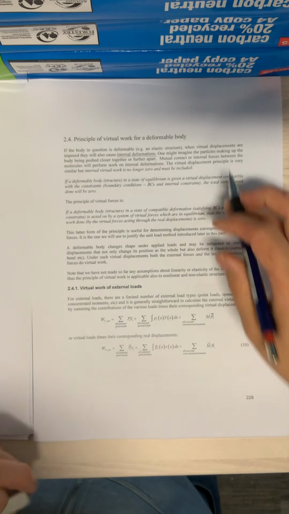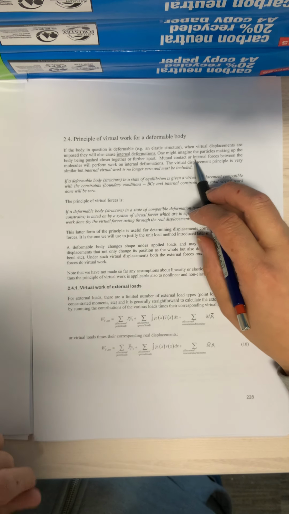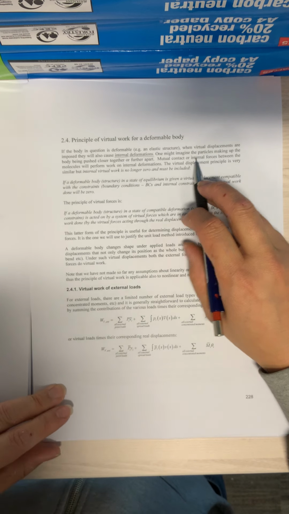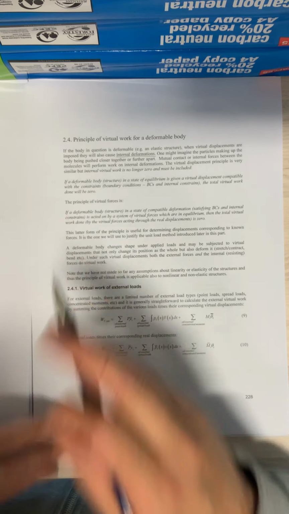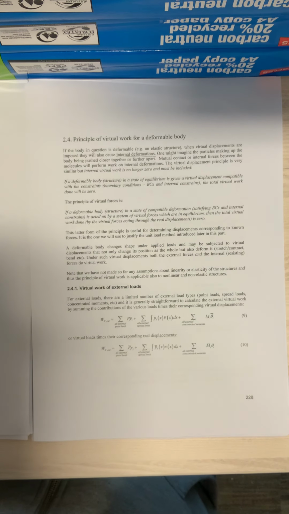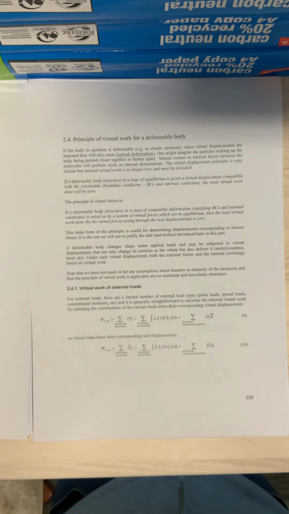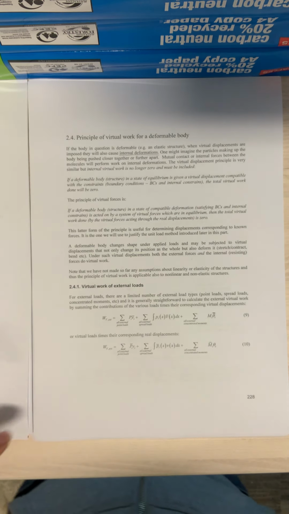So one might imagine the cantilever is made up of many particles inside it, and mutual contact or internal forces between the molecules or particles will perform work on the internal deformations. So the virtual displacement principle is very similar, but internal virtual work is no longer zero, and so must be included.